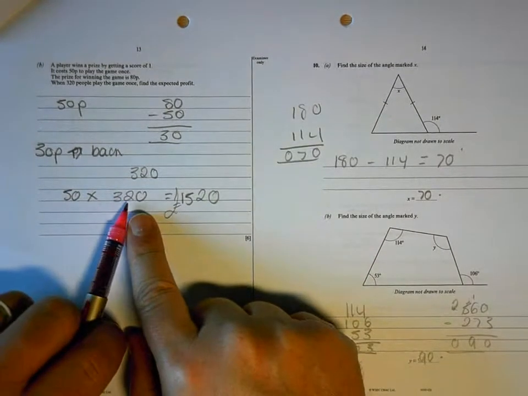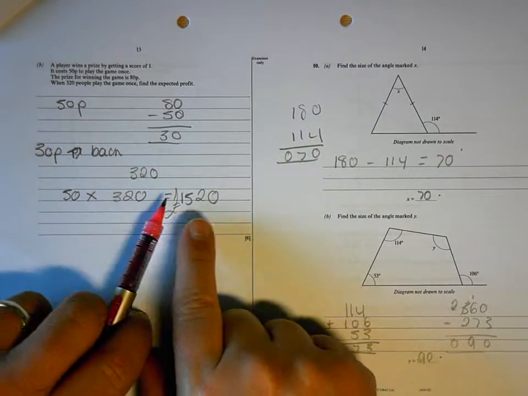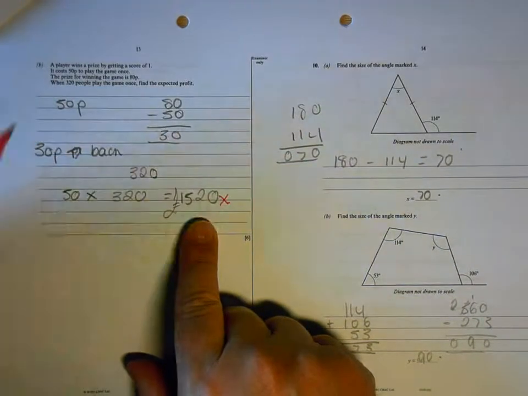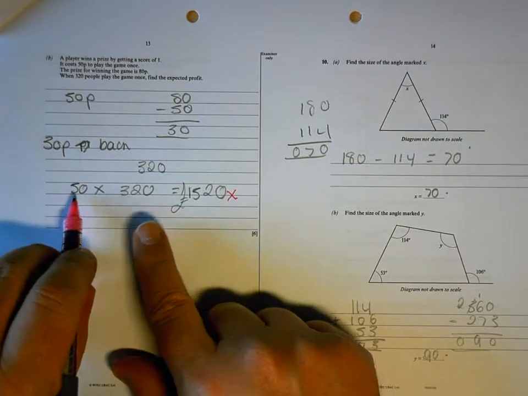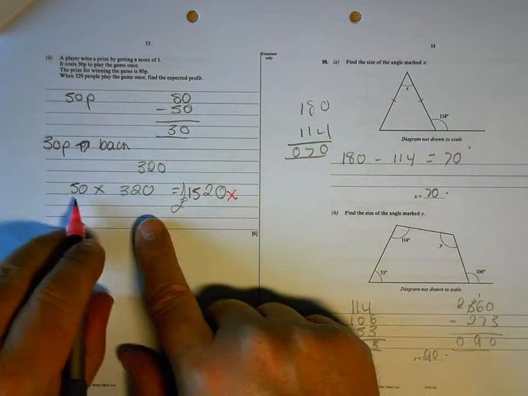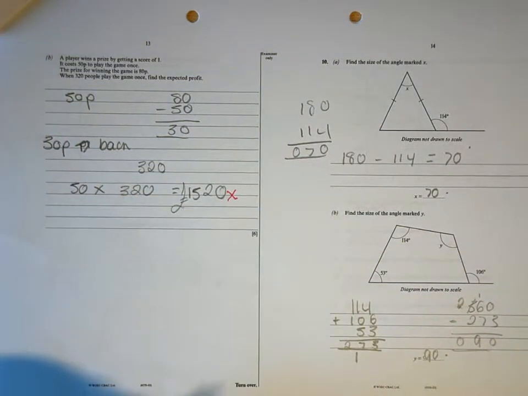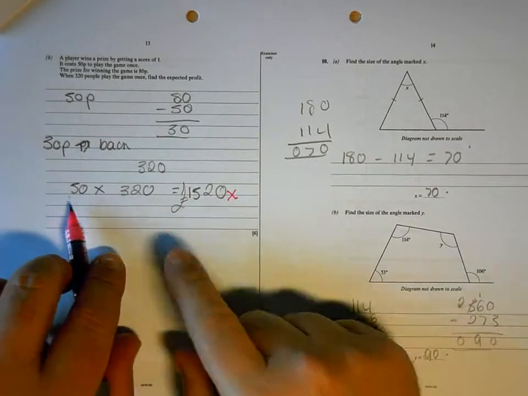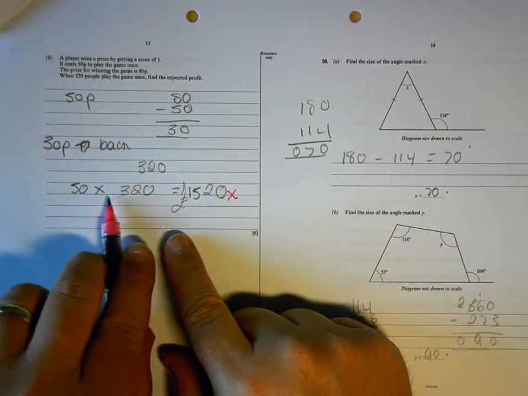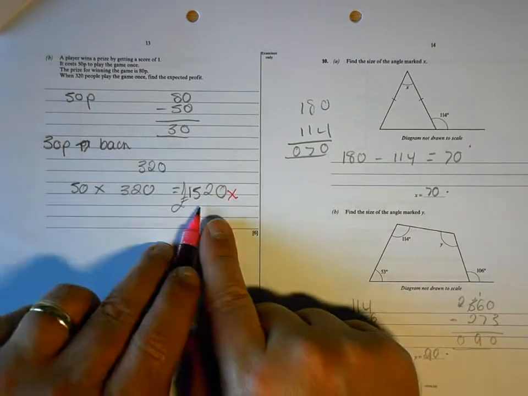50 lots of 320 isn't that. Now 50 is 50 pence, which is half a pound. So basically half of that would be 160. So what you're looking for there is not that.